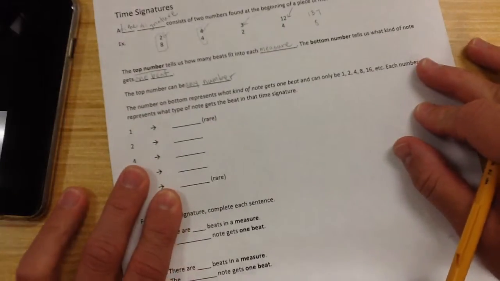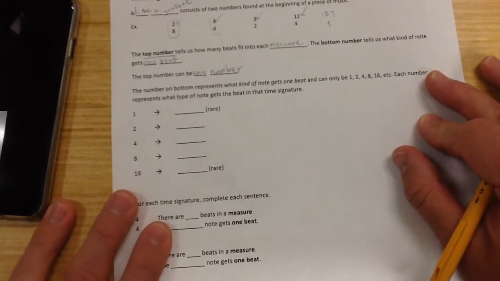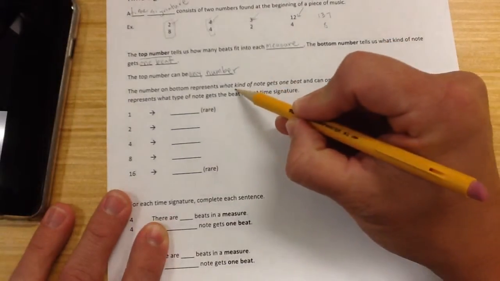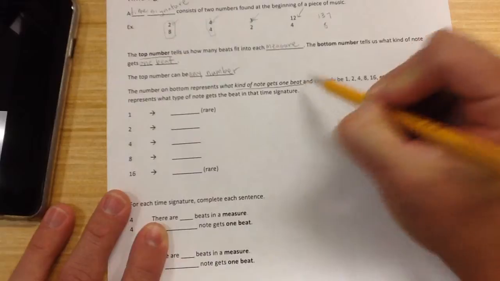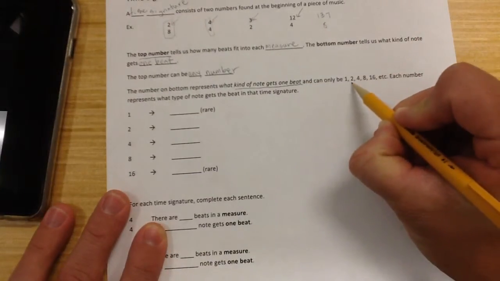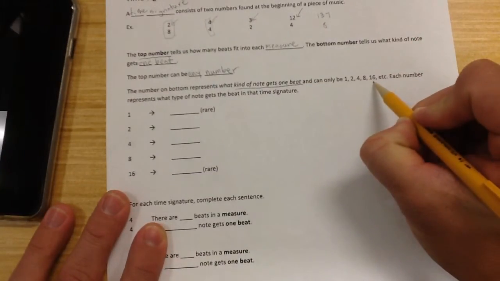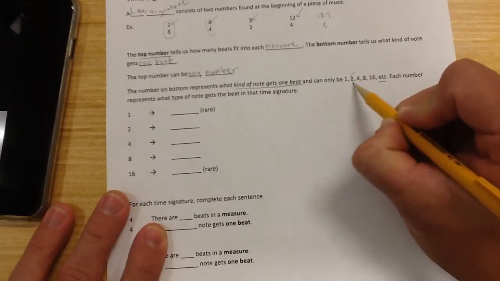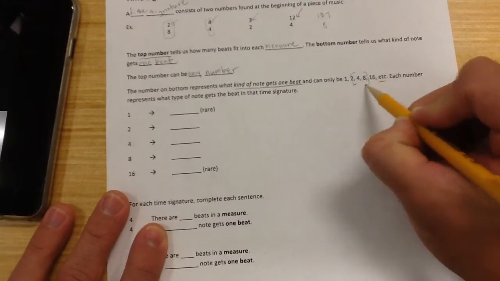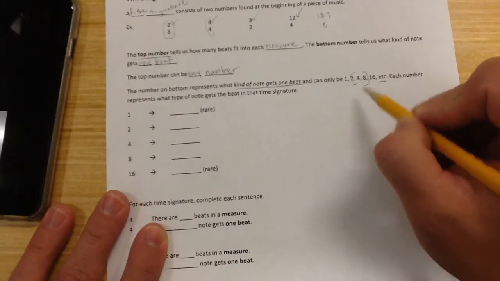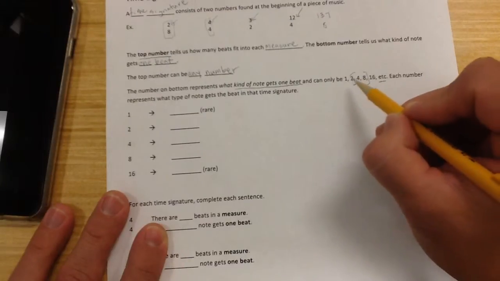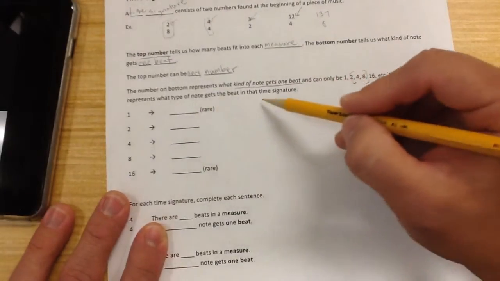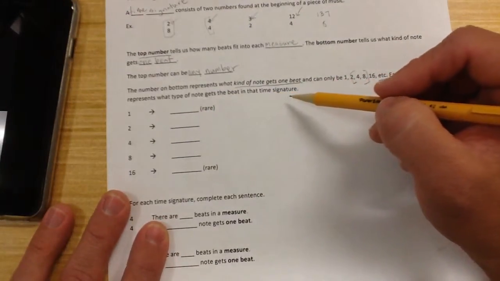The number on the bottom represents what kind of note gets one beat. What kind of note gets one beat? And it can only be a 1, 2, 4, 8, 16, 32, 64, etc. But the ones that we're going to see most often are these right here. The vast majority of the time, those are our numbers that we're going to see on the bottom. Each number represents what type of note will get the beat in that time signature.